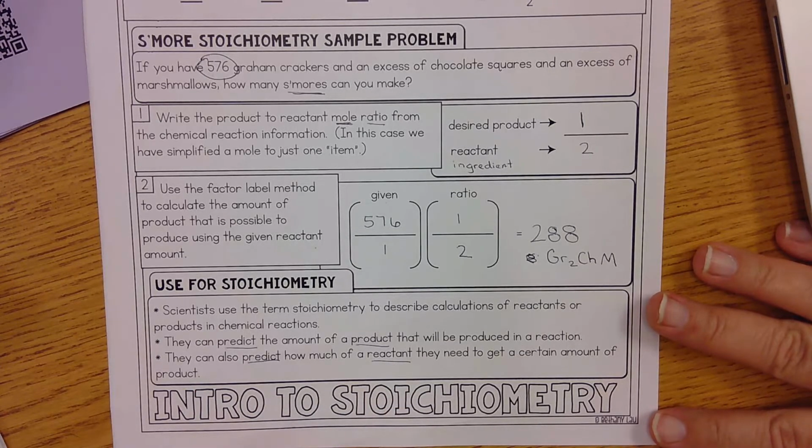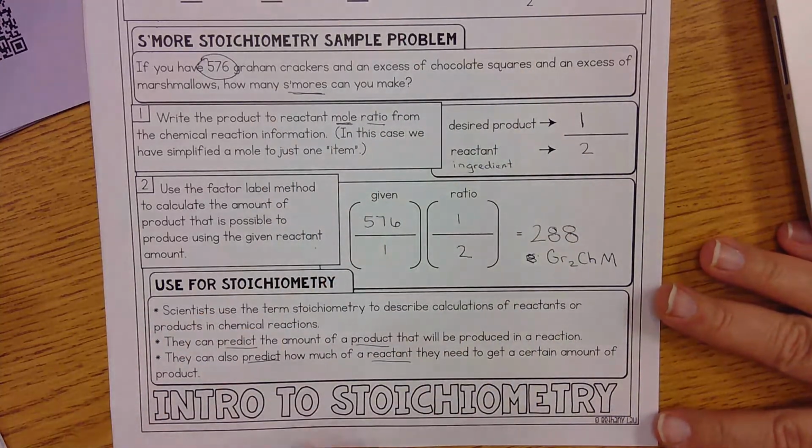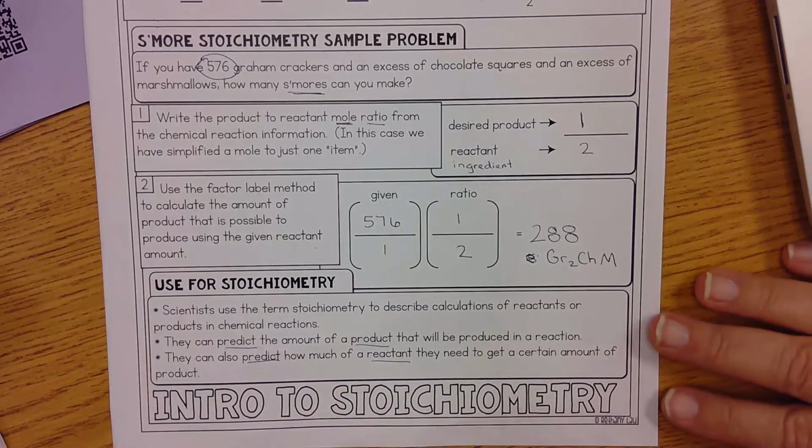So this stoichiometry process that we will be learning through this unit is the most practical thing that chemistry is used for in industry, to predict product or predict how much ingredients you will need to make a certain amount of product. Hugely practical, hugely important.